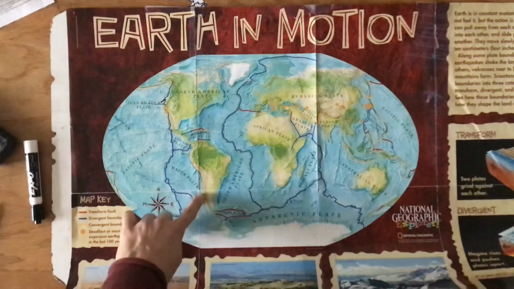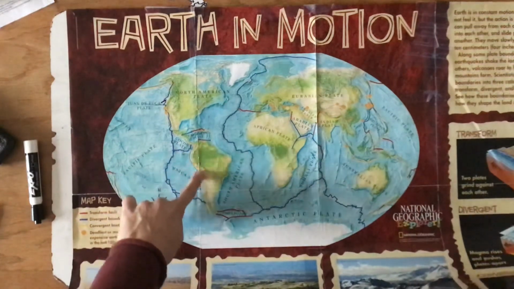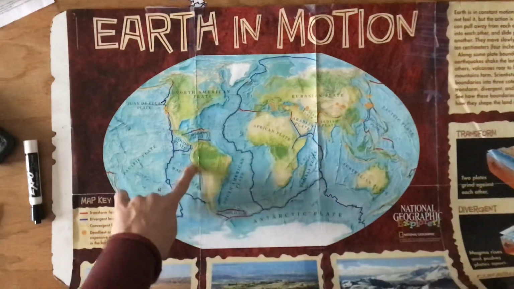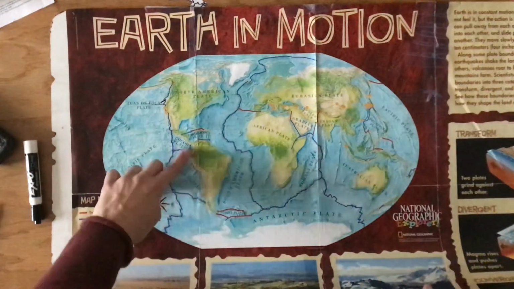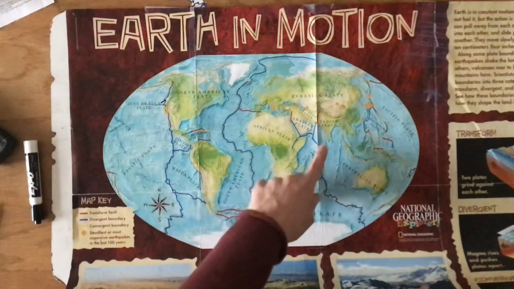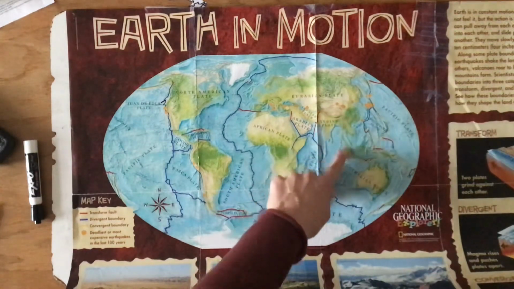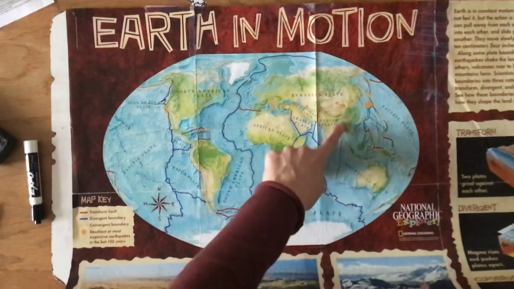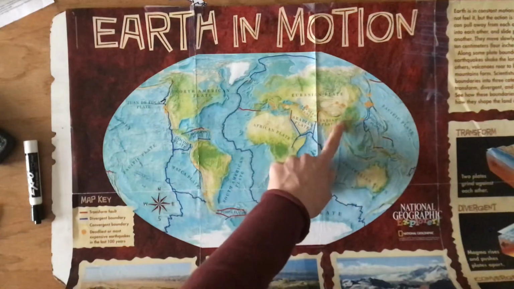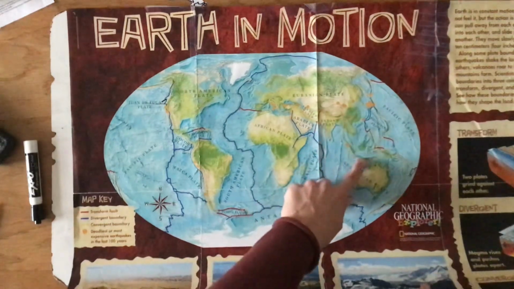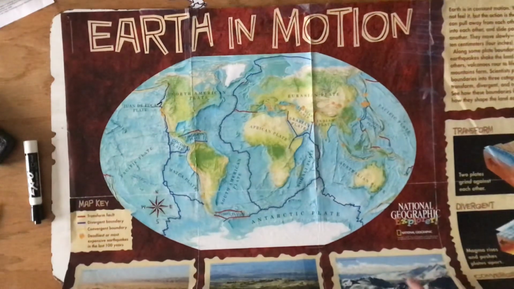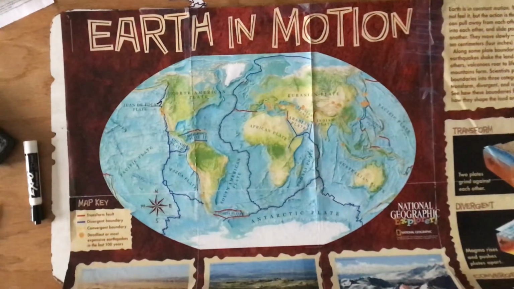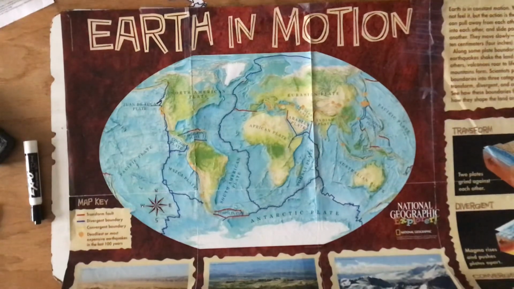So here, all up the coast of South America, we have mountains, and that would be the Andes Mountains. And all along here, the Pacific Islands all have mountains on them. So the yellow boundary lines are the convergent boundaries. Those are where two plates collide with each other to many times create mountains.